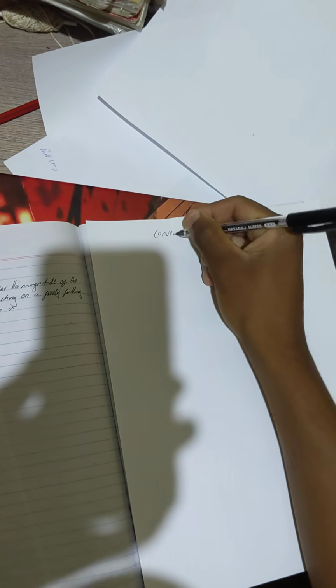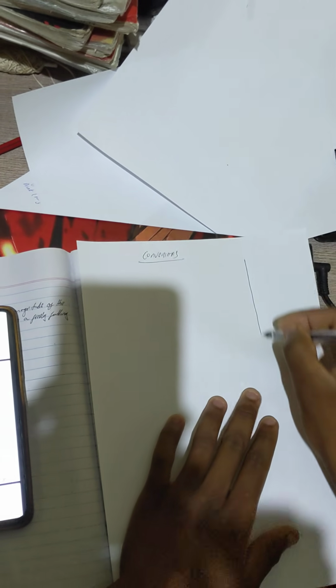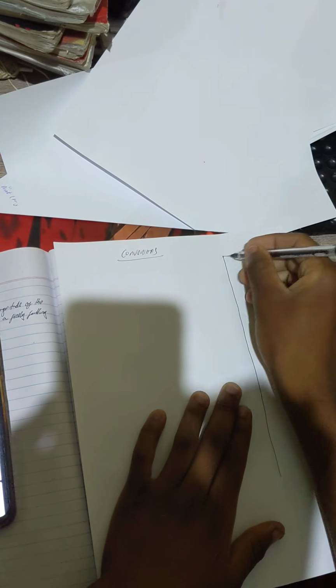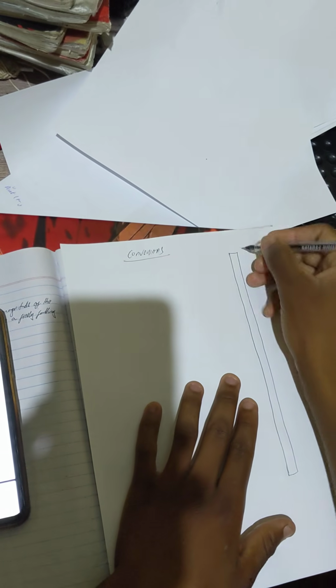So we're doing conversions. Now, every time you come across questions that deal with numbering conversions, what you need to do first is this. Make sure that you make a table. Now this table is going to help you a lot.